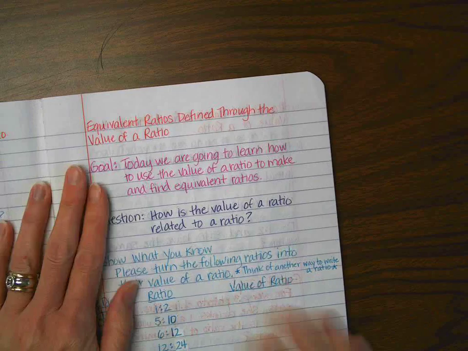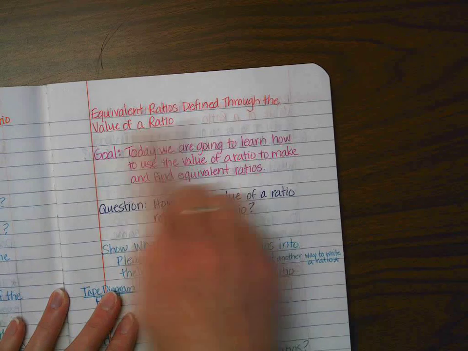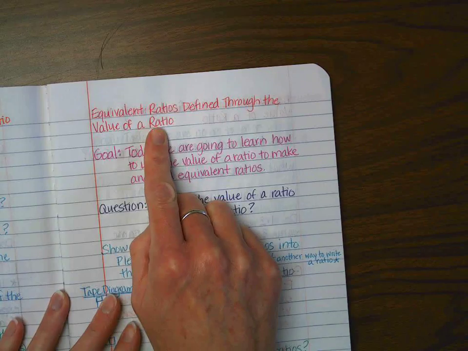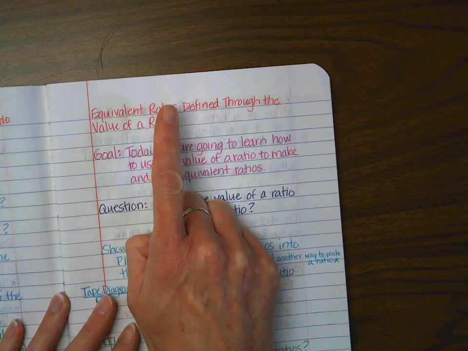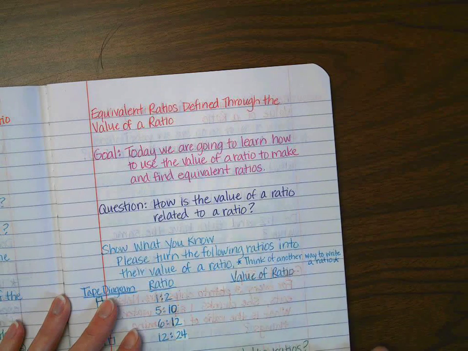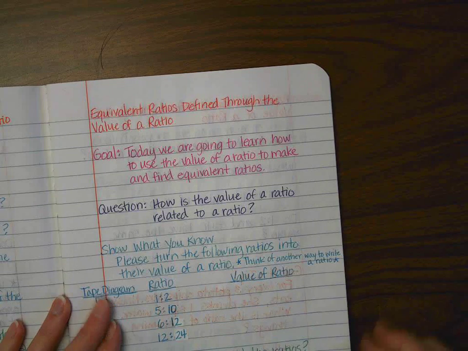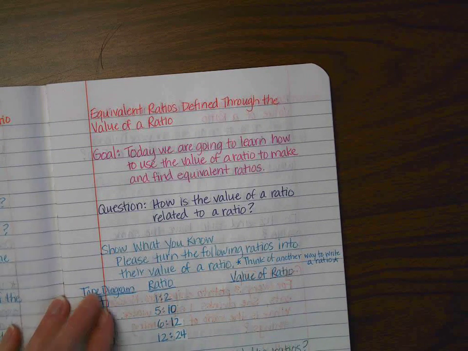So here we are. Again, equivalent ratios defined through the value of the ratio. Boys and girls, I need to reiterate, every time we turn a page, you have to write the title. I've been checking your notes, and several of you are forgetting to put the title on the next page. Please, please, please put the title on each page that you use for your notes.